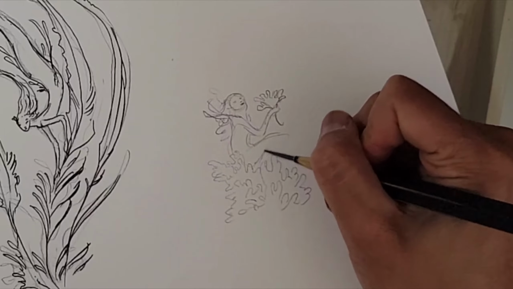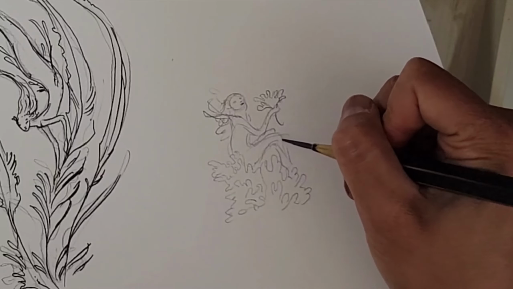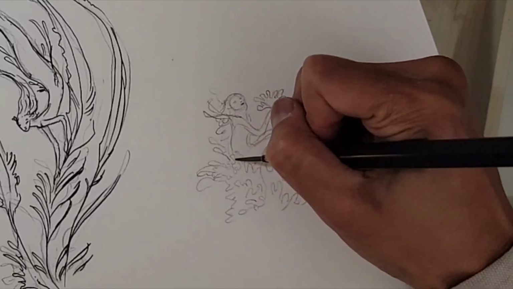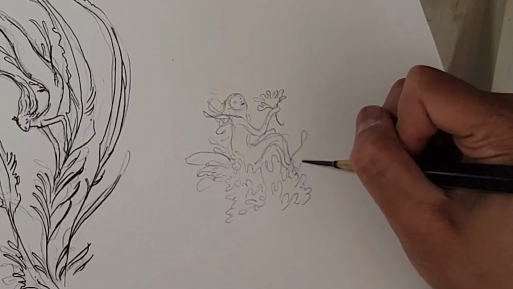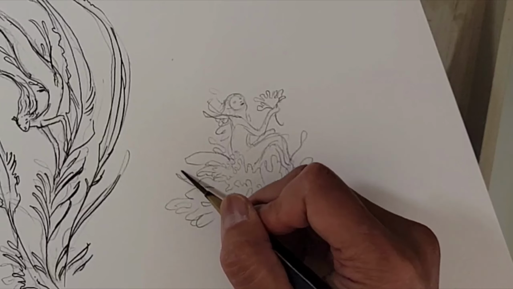And since she sort of has leg-like appendages, she can sort of perch among those fronds as if they form a throne for her.